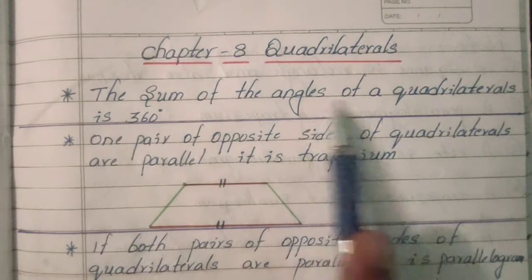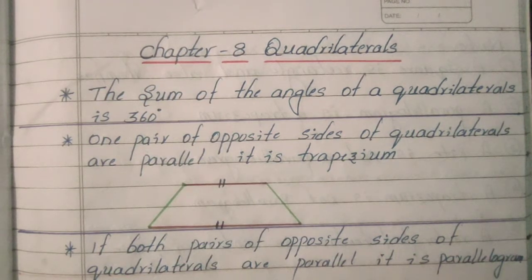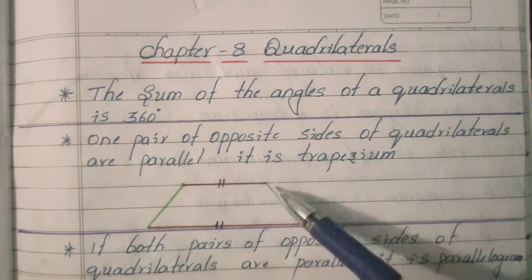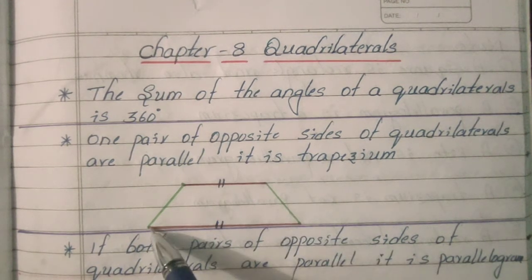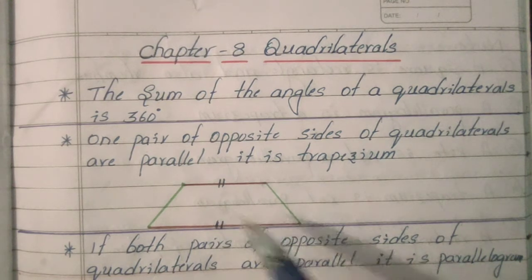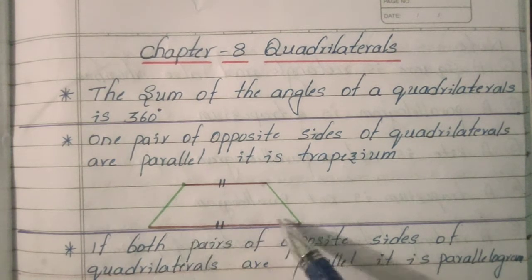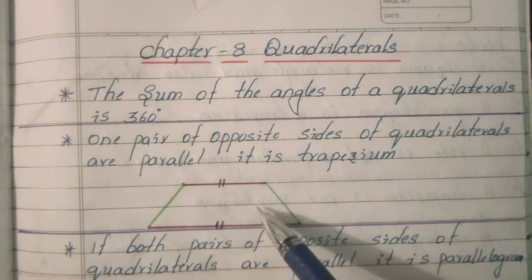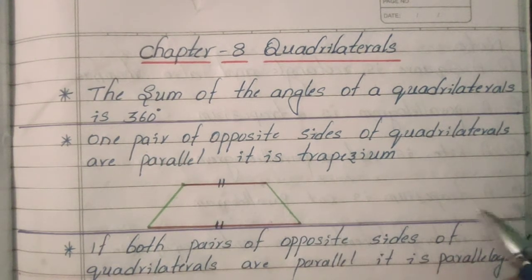The sum of the angles of a quadrilateral is 360. Why is it 360? Imagine this is one quadrilateral. It has 4 angles. When I draw one diagonal, it divides it into 2 triangles. The sum of the 3 interior angles of this triangle is 180. The sum of the 3 interior angles of another triangle is also 180. Then the total sum of these 4 angles will be 360.